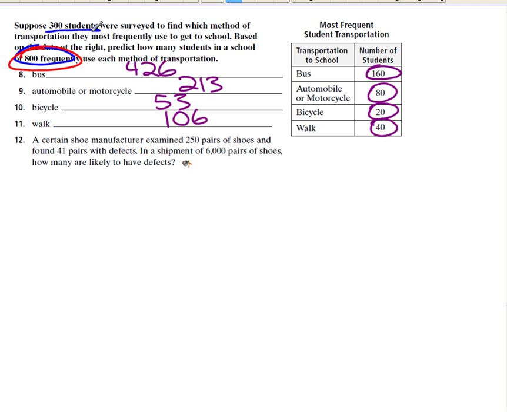So, a certain shoe manufacturer, put in your name of choice there. They look at 250 pairs of shoes, they find 41 that are bad. So how could we write that as a ratio? 41 over 250. So we always put our key first, because we're not animals.